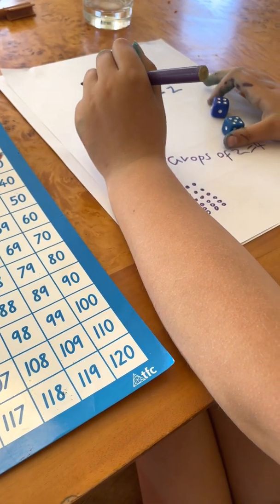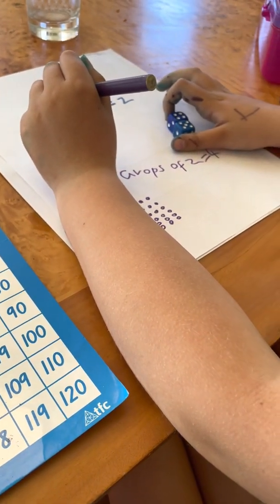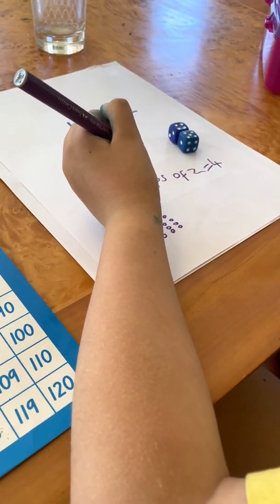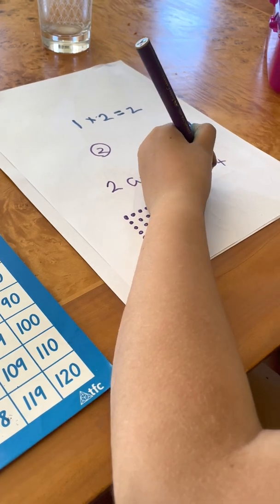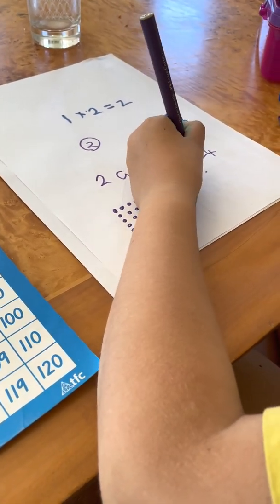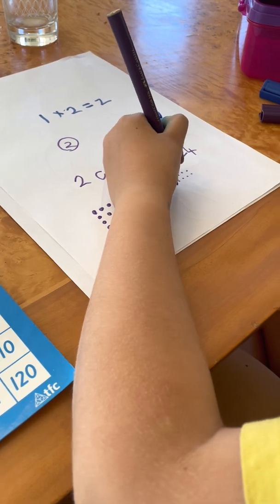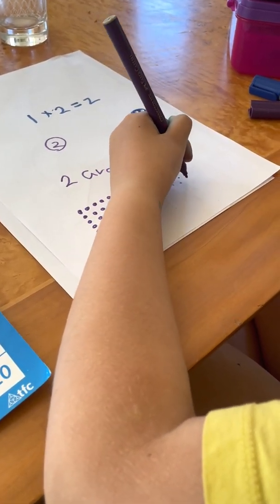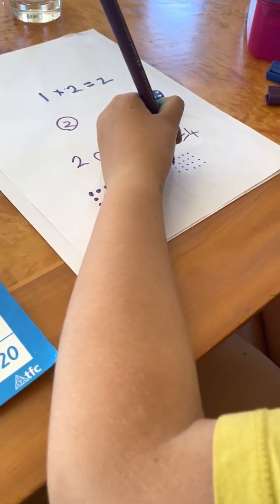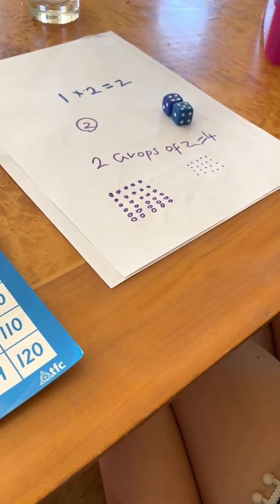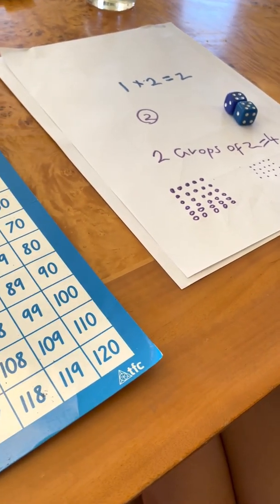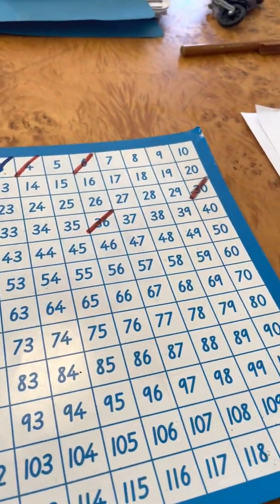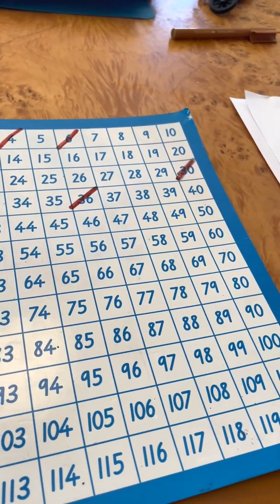Four groups of 5, Lola. 4 groups of 5, or 5 groups of 4. Just going for an array again. What does it equal, darling? 20. We count by 5s? Yep. Fantastic. 4 groups of 5 is 20. Lola, would you mark 20 on the chart? With the blue marker?